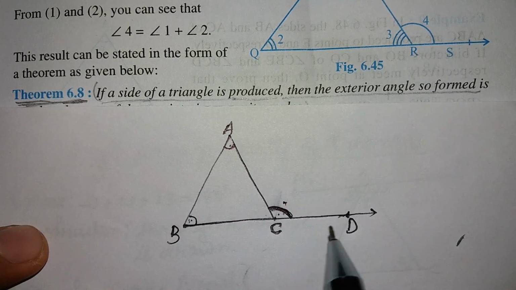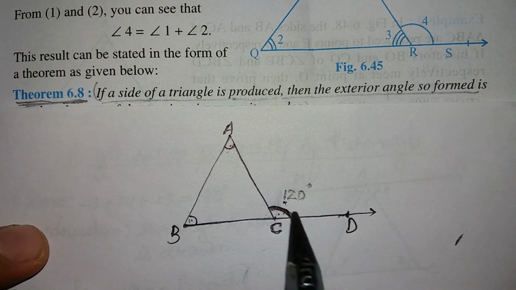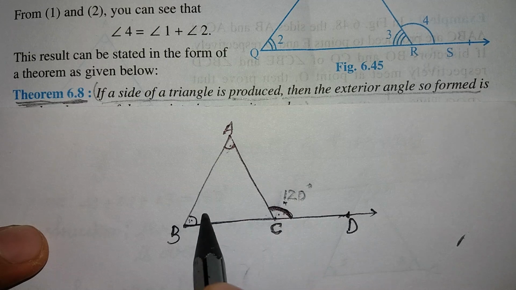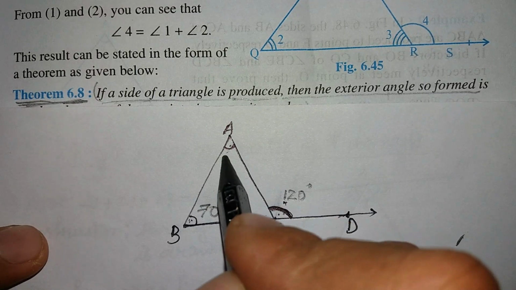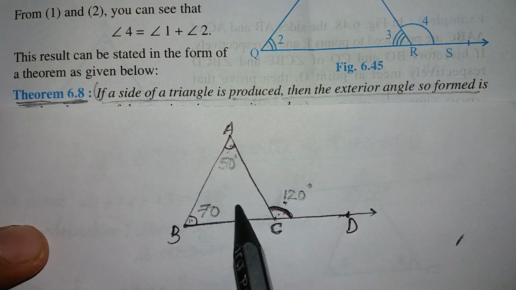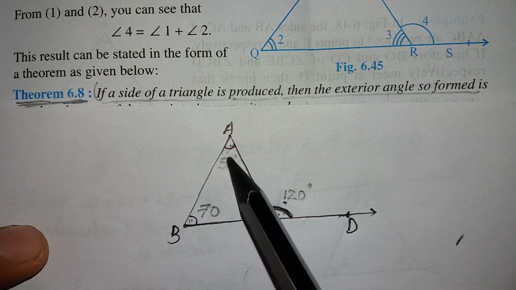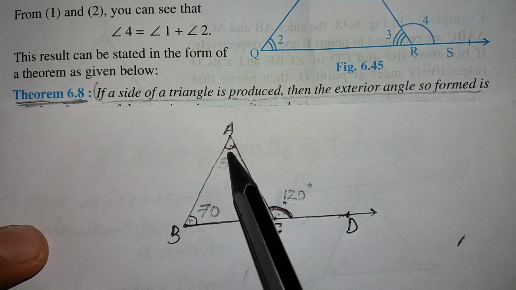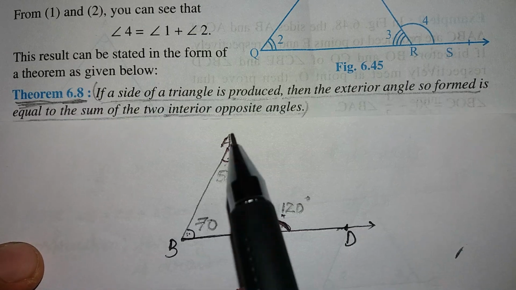Now what the theorem says is this angle is equal to the sum of these two angles. Let's suppose that this is 120 degrees. Then when you add these two, they must also be equal to 120 degrees. For example, let's say this is 70, and then this should be 50. Now 50 plus 70 is 120. So when you add these two angles, it should be equal to this.